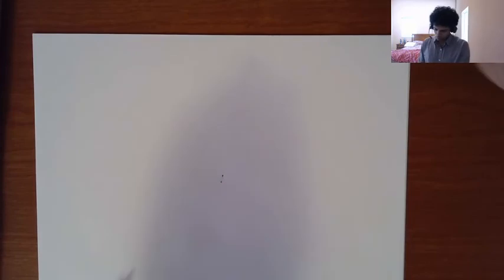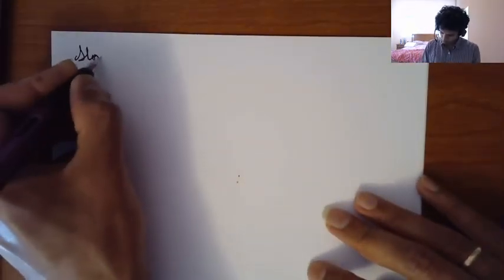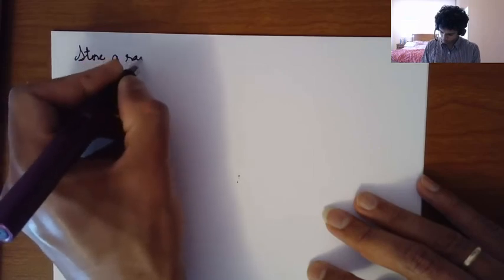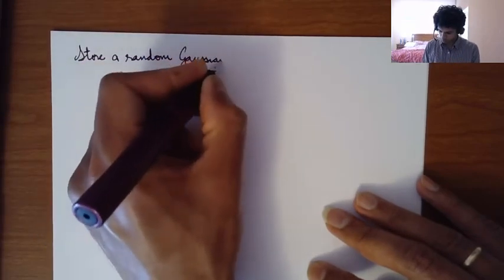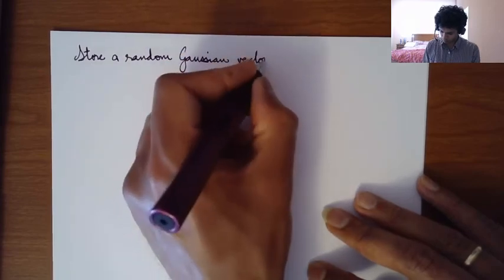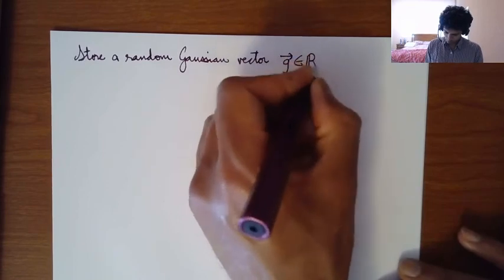So let's start with something really basic. Let's store a random Gaussian vector G in R^n.